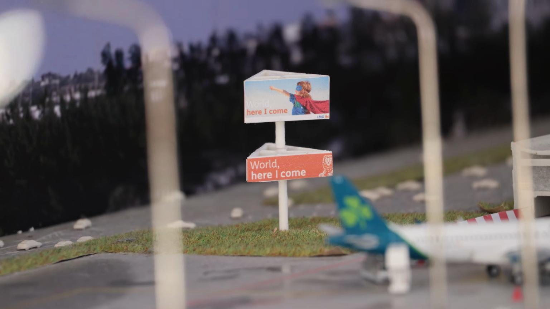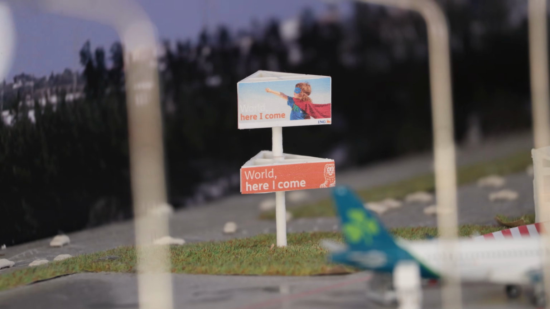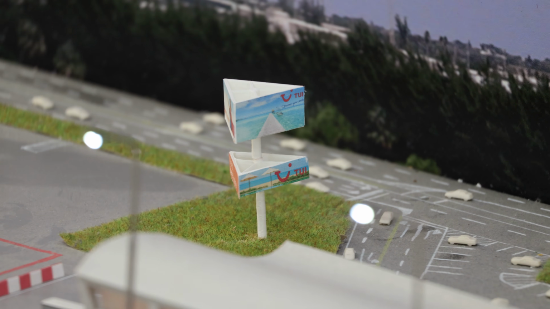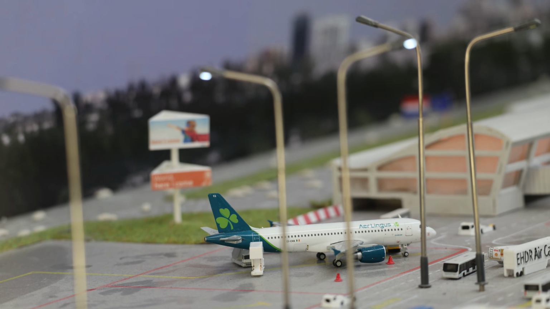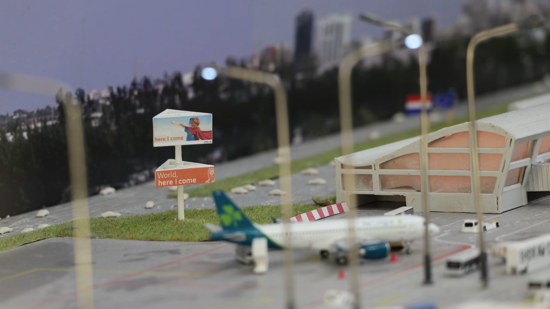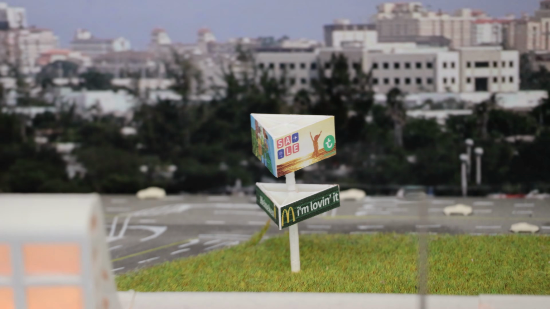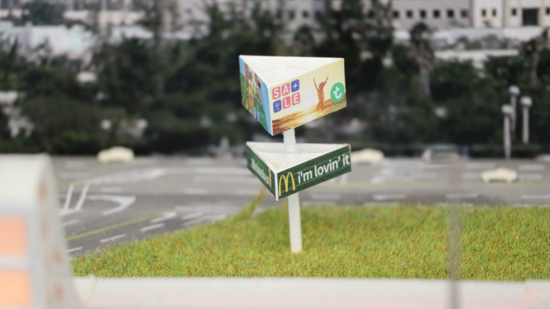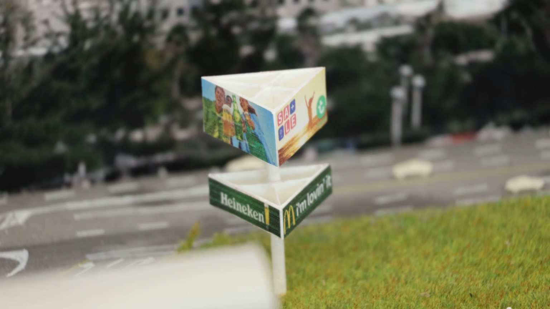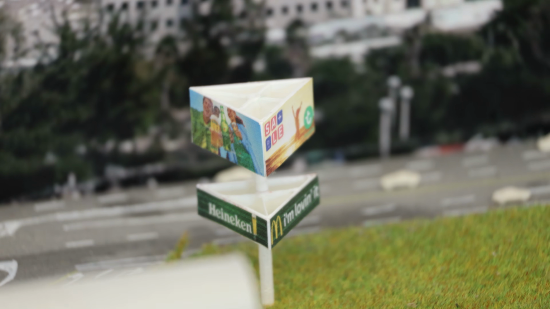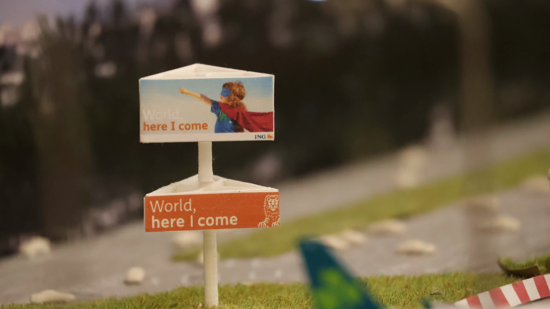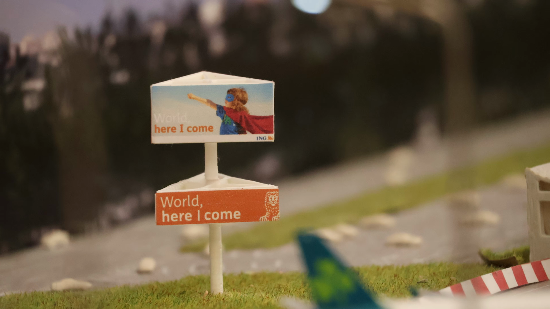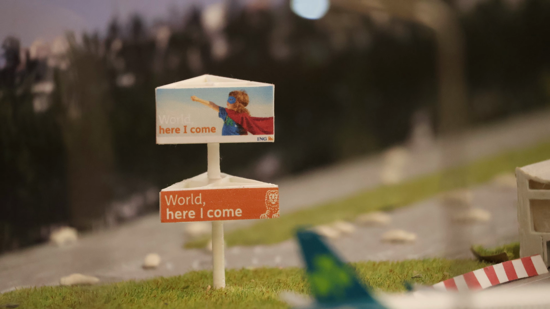When you're going to make this yourself, and you're a bit handy with Photoshop, you can of course create any advertisement you like. I created another advertisement board on the other side of the terminal and I used McDonald's, Heineken and Transavia advertisements there. And with the advertisement board finished, we can check them off the list and move on to the next element, which is adding a monorail.